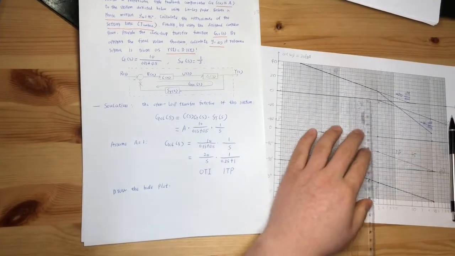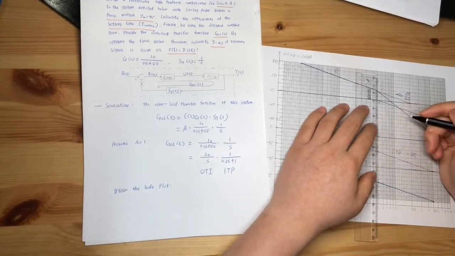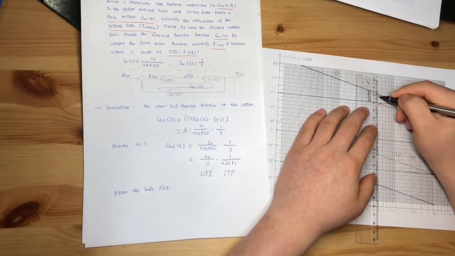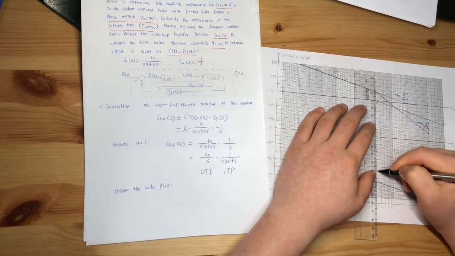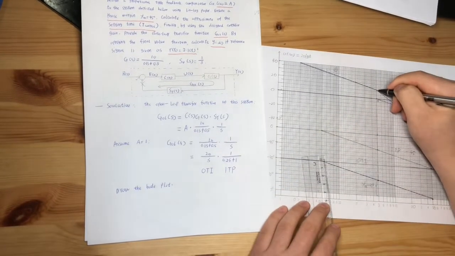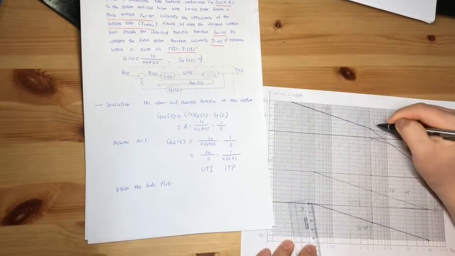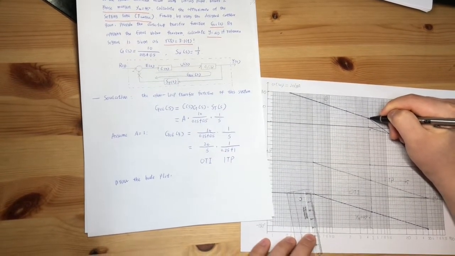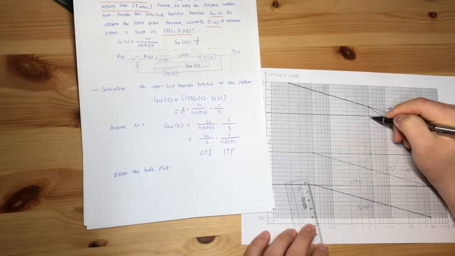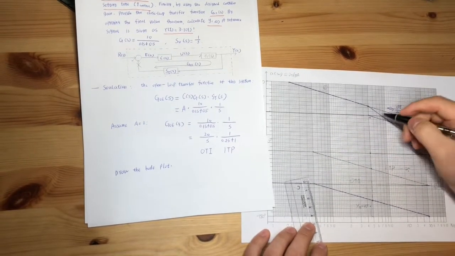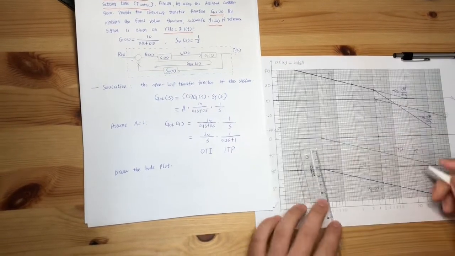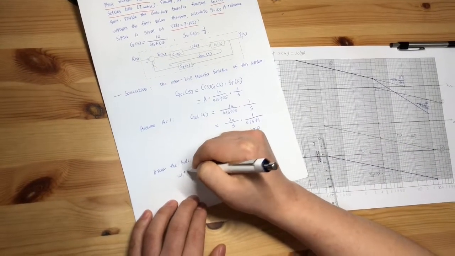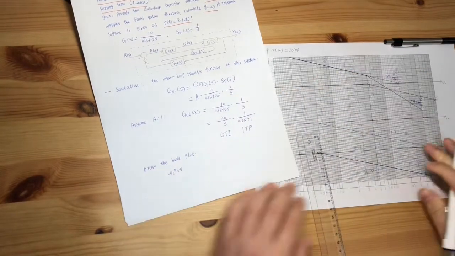And if we go back to the amplifier diagram, here we can find the point, and the frequency here equal to 5, so we can now write the frequency equal to 5.